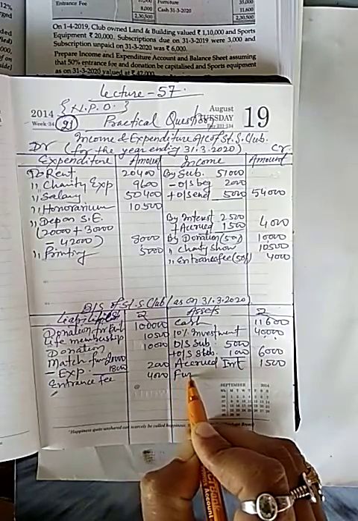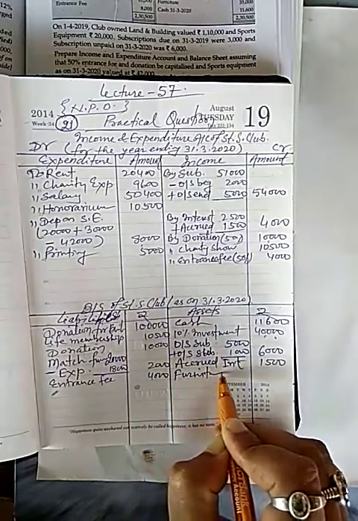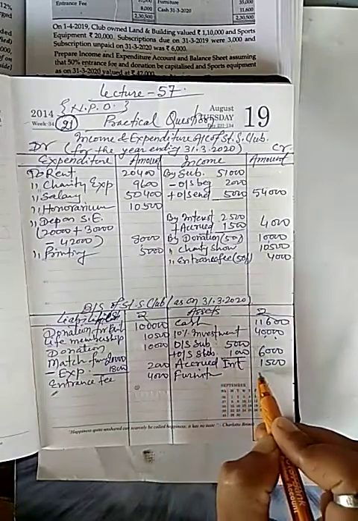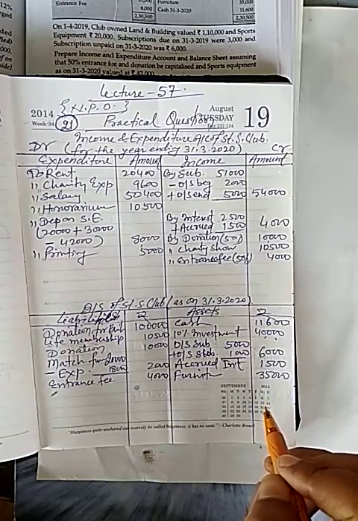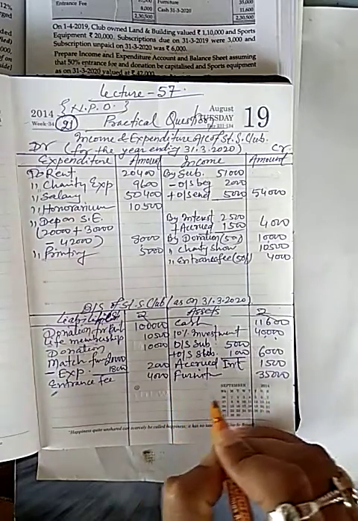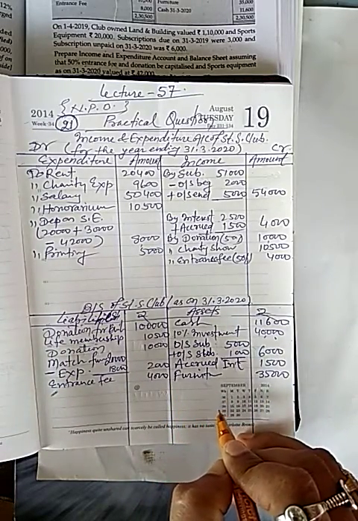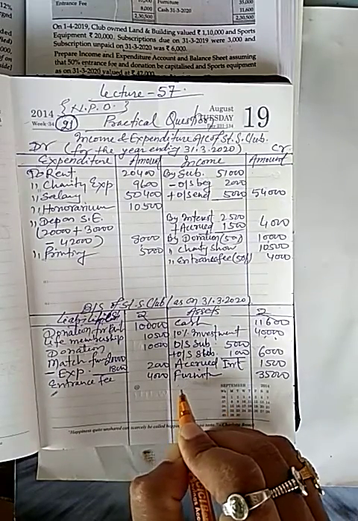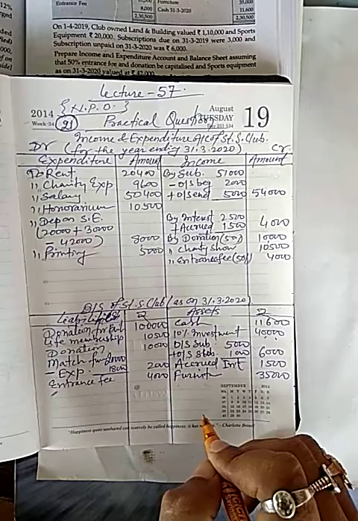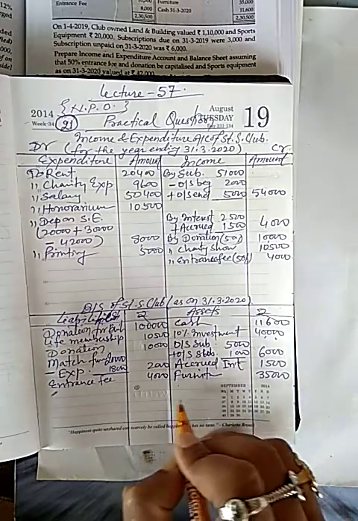So furniture will be 35,000 and now sport equipment: closing balance is given 42,000.